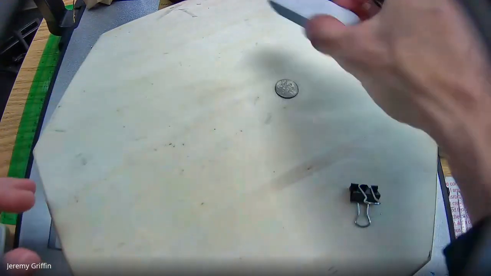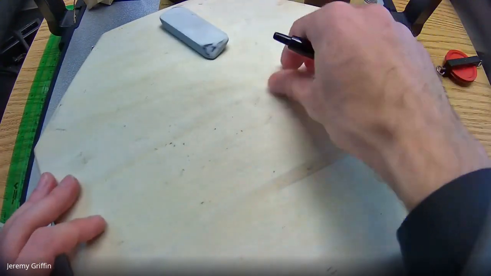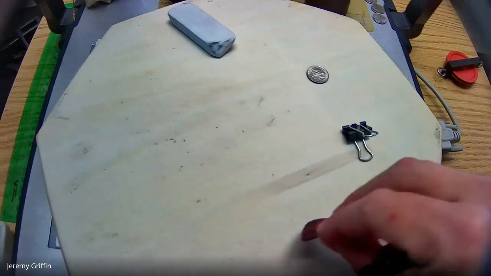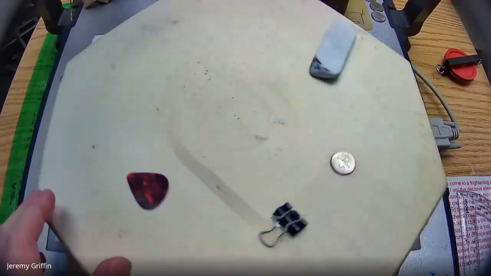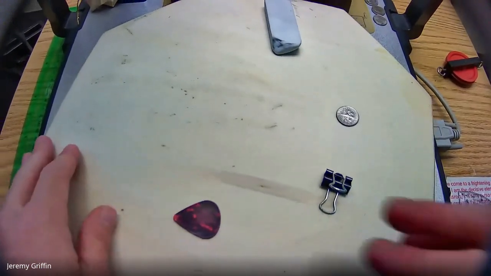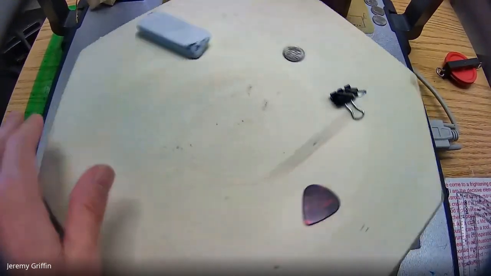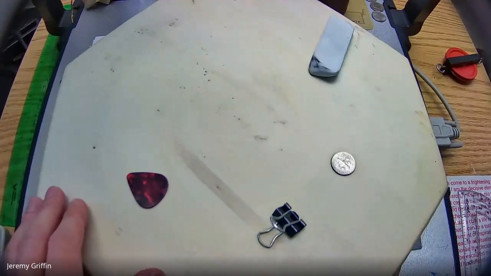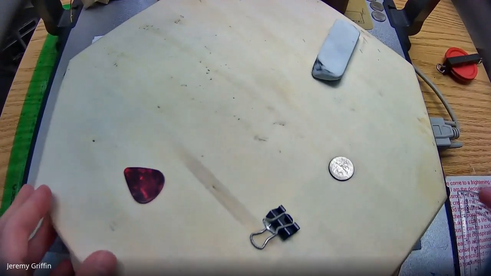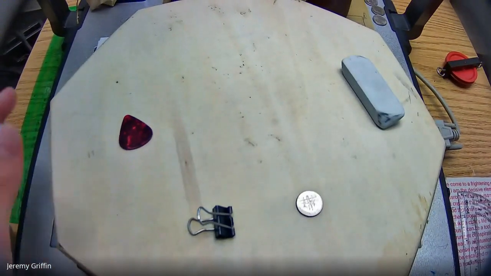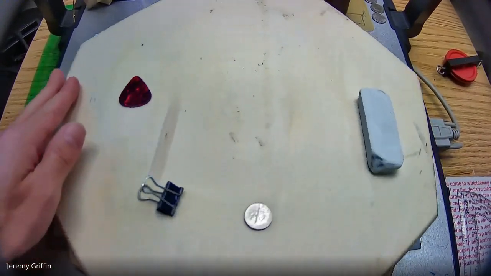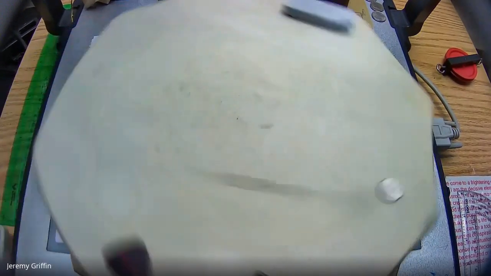I've got a coin, a binder clip, this eraser, little knick-knacks around, a guitar pick. So if I give this a spin, which one of these objects do you think would be the last to fly off if I spin this faster? Probably I'm thinking this eraser because it's probably going to stick. I don't actually know. I haven't tried this out, but let's do this real time. Let's see which one flies off last.